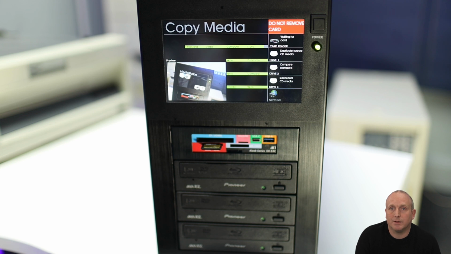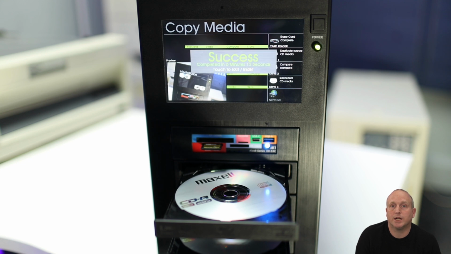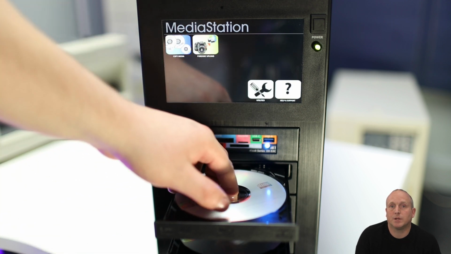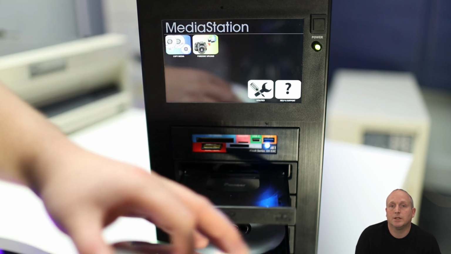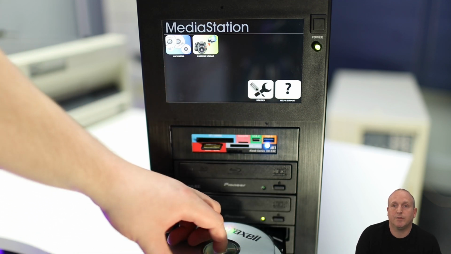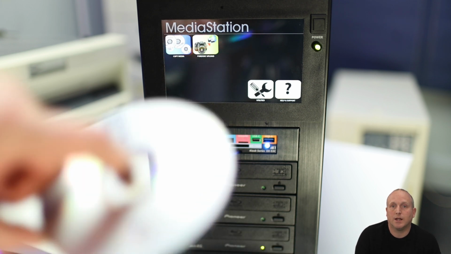Okay, it's now going to erase. As you can see there, we only erased where there was actually data, which literally took a couple of seconds. And the MediaStation now ejects all 3 drives. We can unload these disks. If we take these disks now over to a computer, we can have a closer look at what they would look like and how that data is.